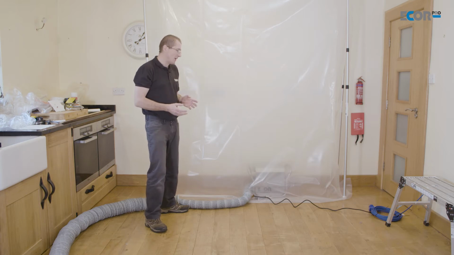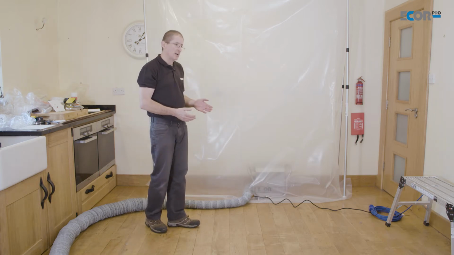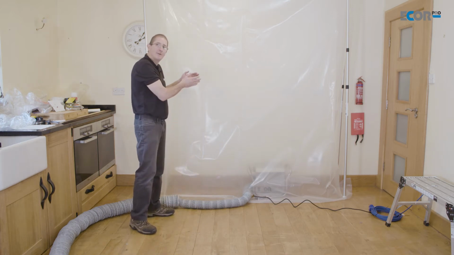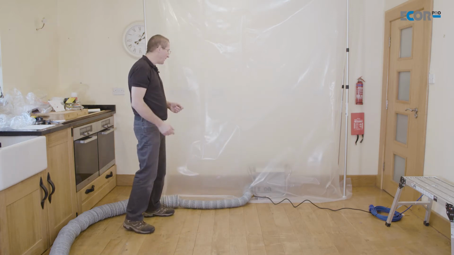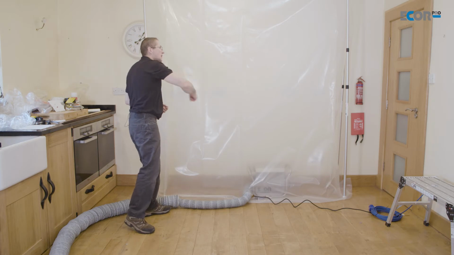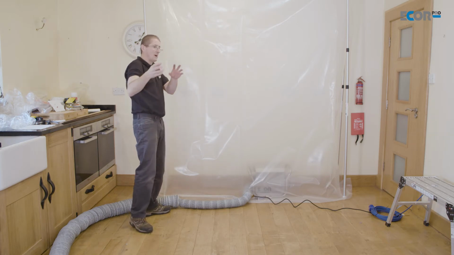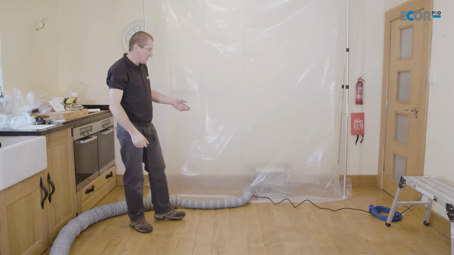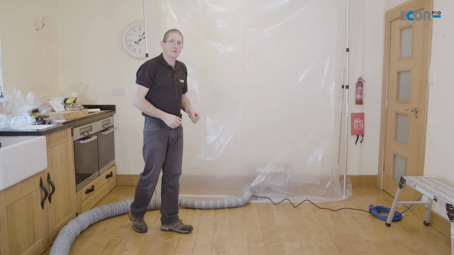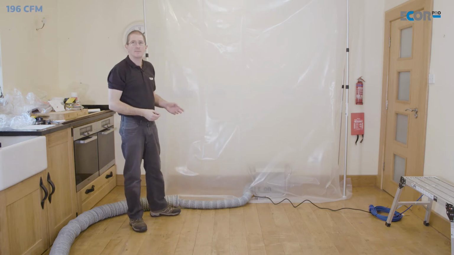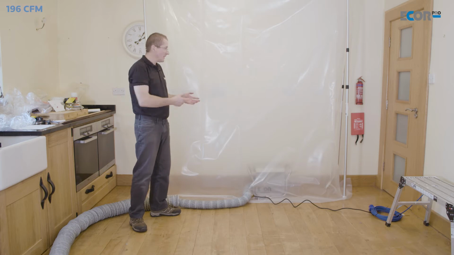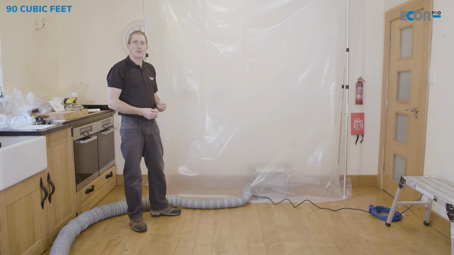To get around that problem, we can build a tent with a slightly larger volume and put the dehumidifier in the tent. Now the dehumidifier can recirculate the air in there, and it doesn't really matter what's going on around it. In this case, that dehumidifier produces air at the rate of 380 cubic metres of air per hour. The tent volume is about 2.5 cubic metres.